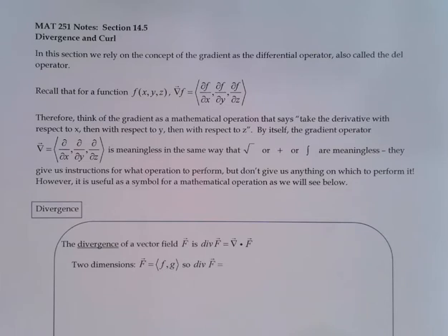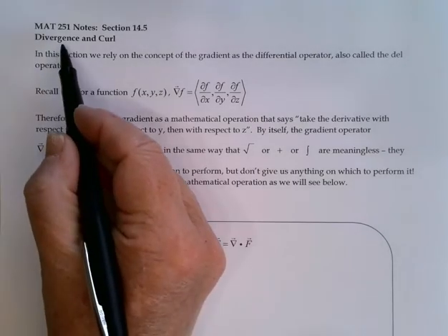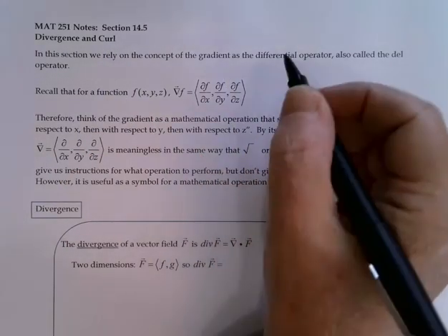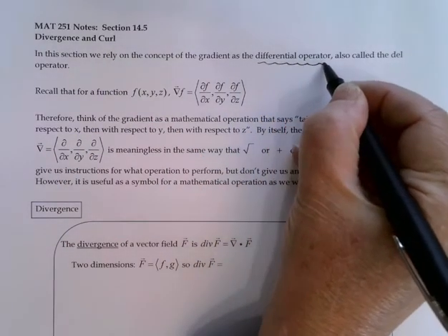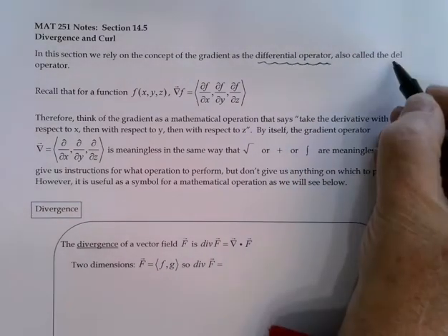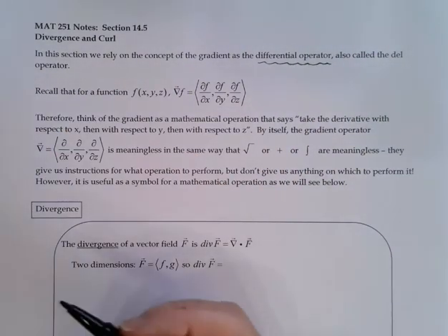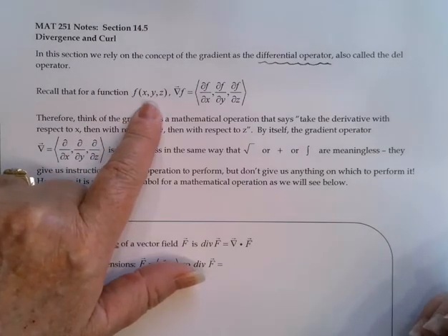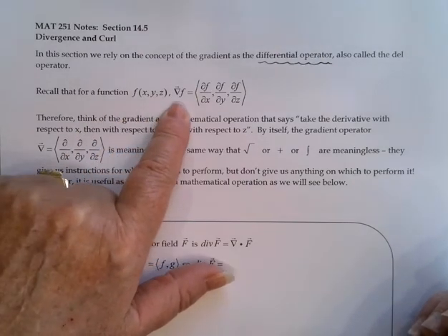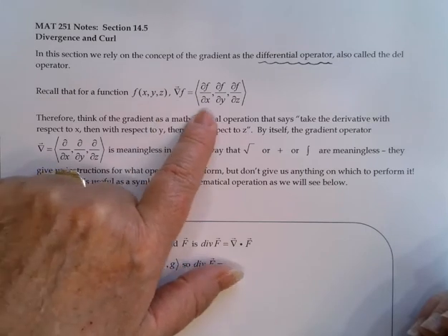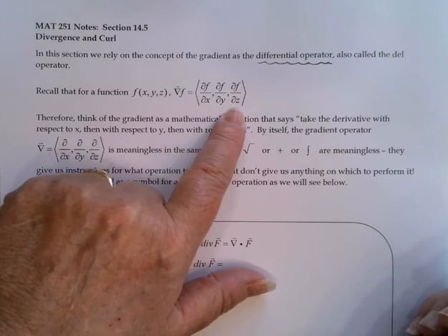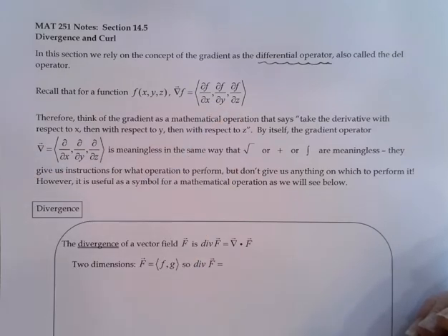at the same time. So in this section, we're going to define our divergence and curl using the concept of the gradient as what's called a differential operator, or sometimes the del operator. Remember that if we've got a function f of x, y, and z, we define the gradient of f as the vector of the partial derivative of f with respect to x, then with respect to y, and then with respect to z.